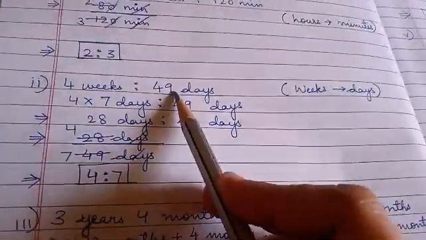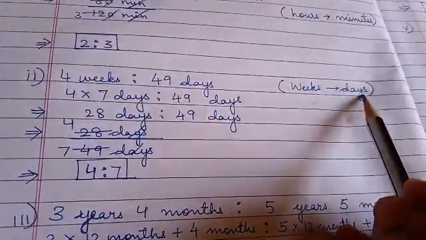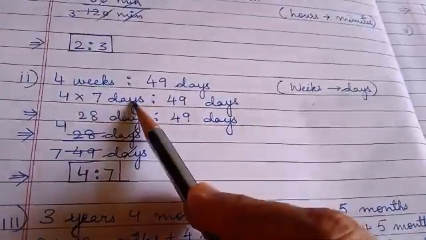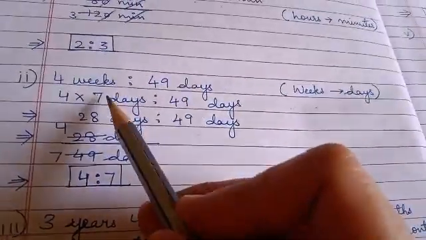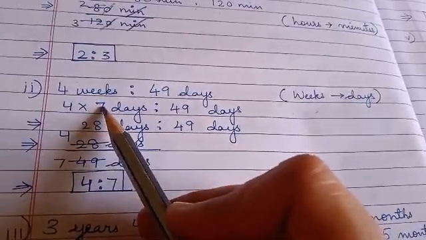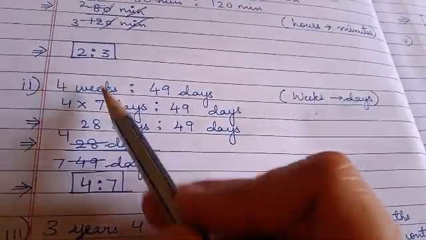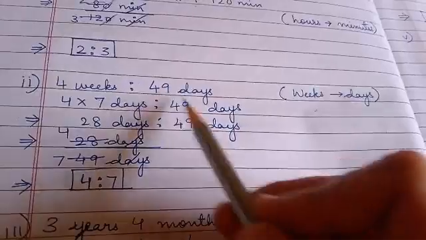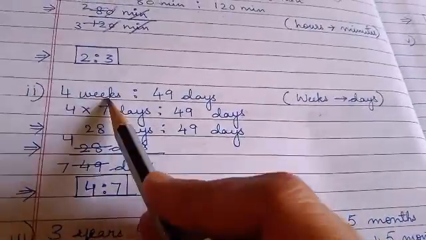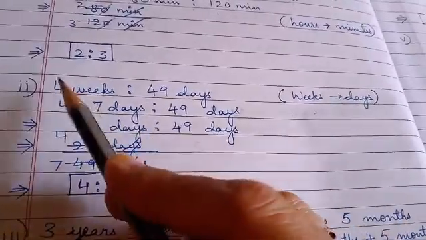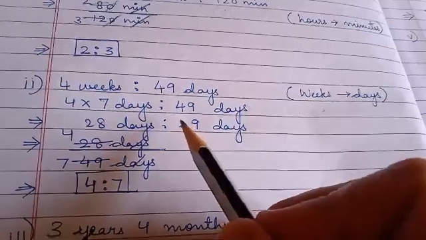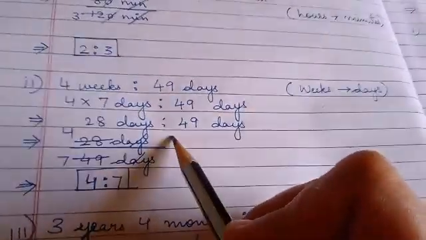4 weeks is to 49 days. So weeks we are going to convert into days. We know that 1 week is equal to 7 days. So 4 7s are 28. That is 4 multiplied by 7, 28 days, and here it is already in days, so no need to convert. So what is important? 4 weeks means 28 days, because 4 sevens are 28, because 1 week is 7 days. So 28 days is to 49 days.